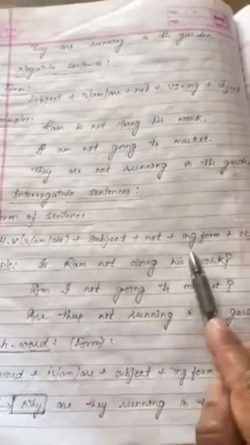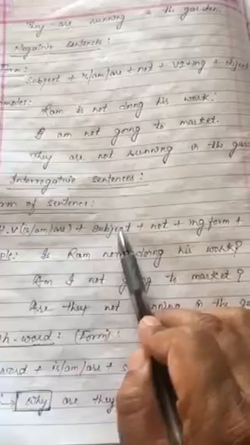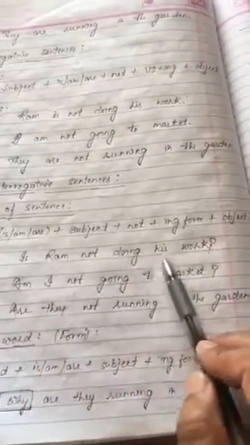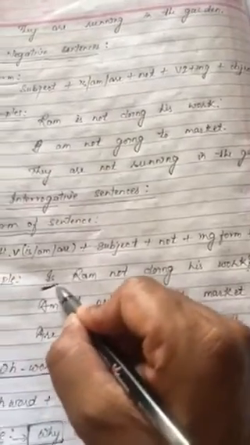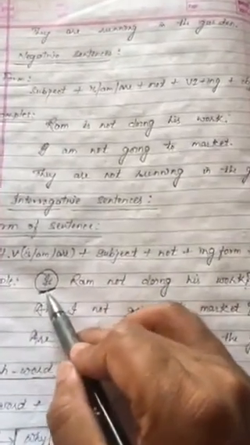See the example. First we are doing the first type, starting with helping verb. Now see the structure first. Helping verb is, am, are plus subject plus not plus ing form plus object. Example, is Ram not doing his work? So here is is your helping verb of this tense. So this is the interrogative sentence starting with helping verb. Is Ram not doing his work?